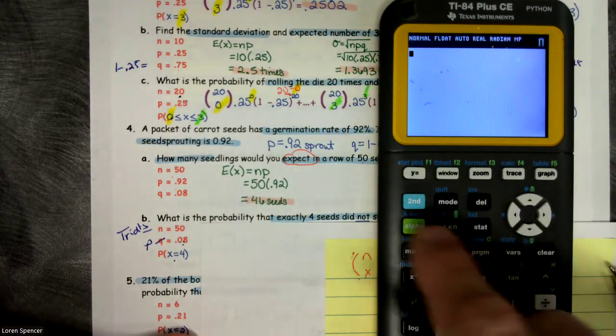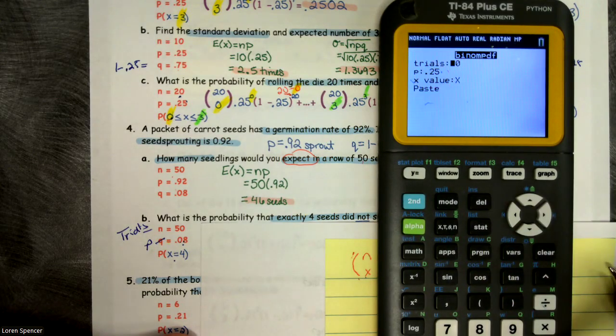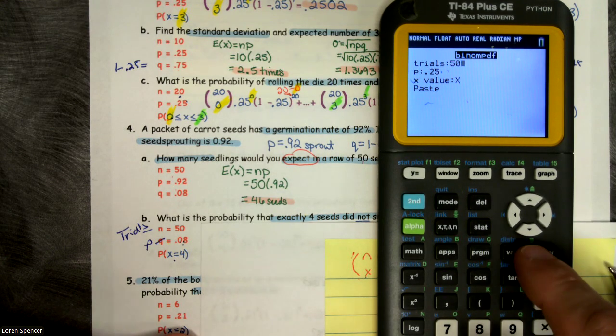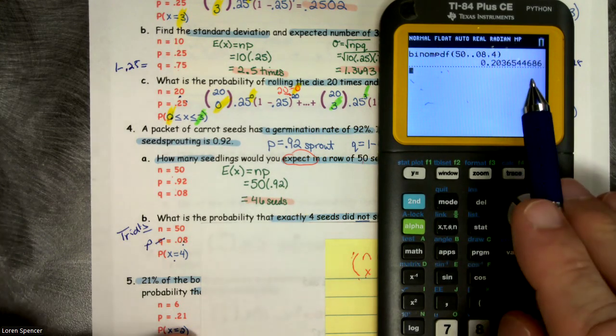So once again, blue vars, binomial PDF, and we have 50 seeds, 0.08, and we want 4 not to sprout. So we get 0.0236.